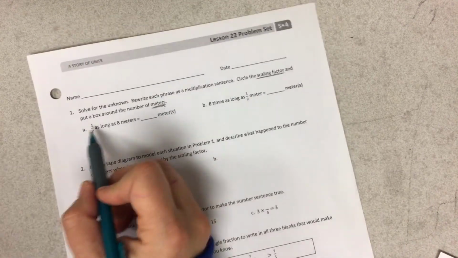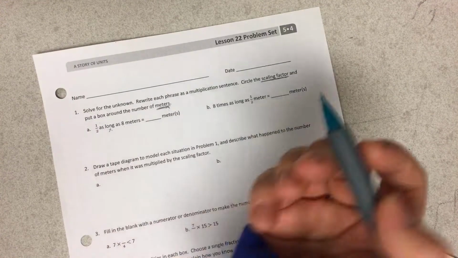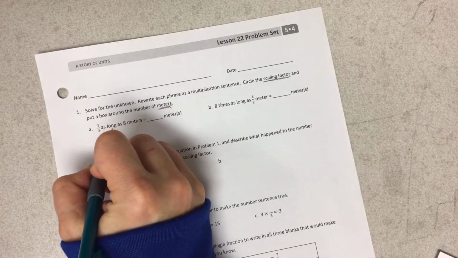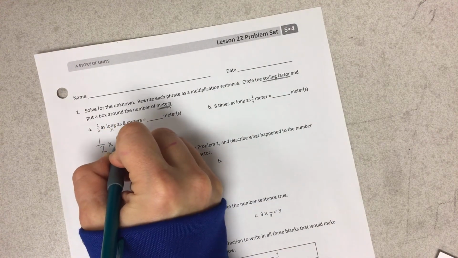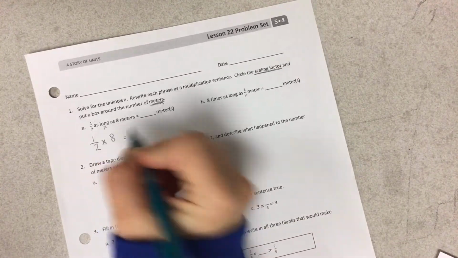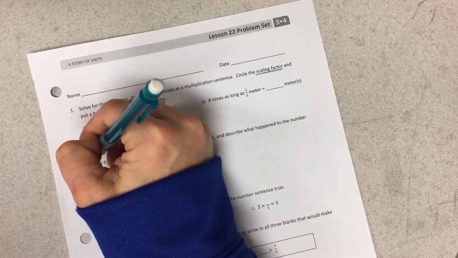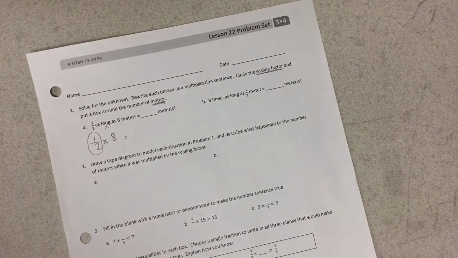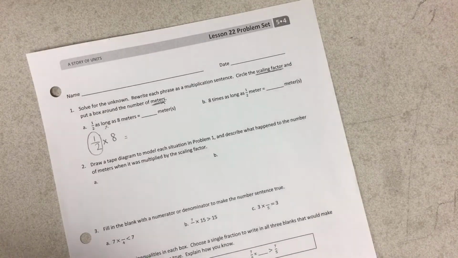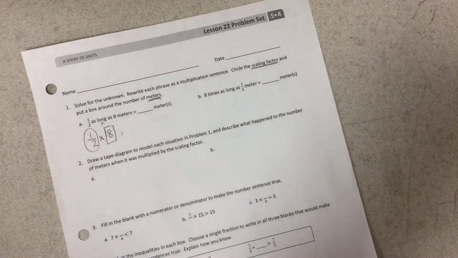So the first one, we've got 1/2 as long as. So when I hear as long as, I know I'm multiplying, and it's 8 meters. So I have 1/2 times 8 meters. And I'm not going to label 8 just because I don't want to label it quite yet. And I'm going to solve it in just a minute. But I want to circle the scaling factor. And the scaling factor is that 1/2. Because that's what I'm really looking at, is I only want to know it's half as long as. And then I'm going to put a box around the 8 because that 8 is my meters, is how long it is.